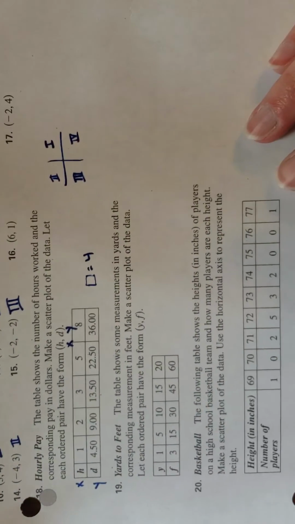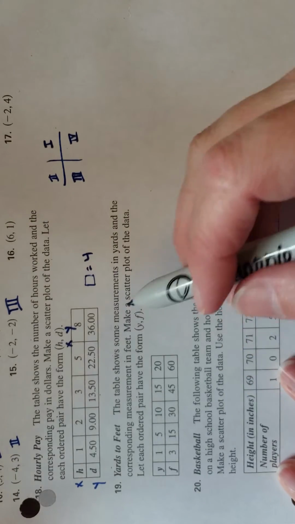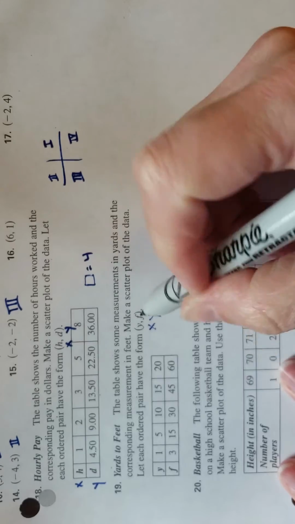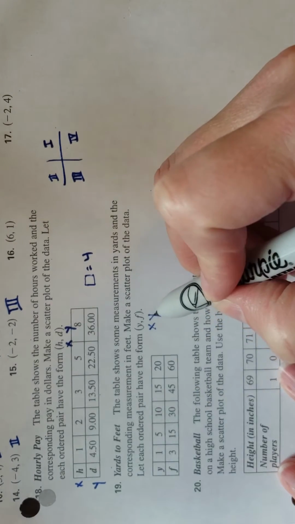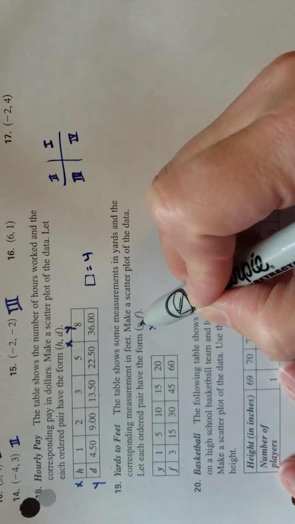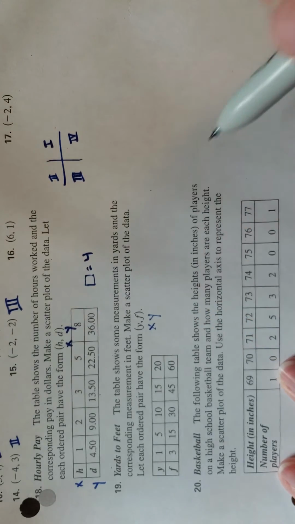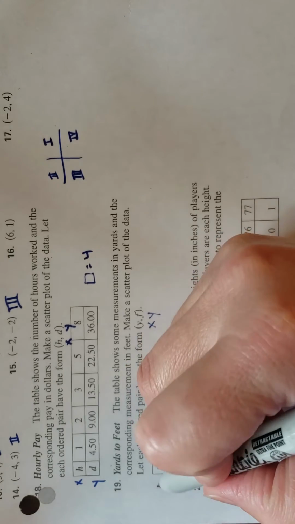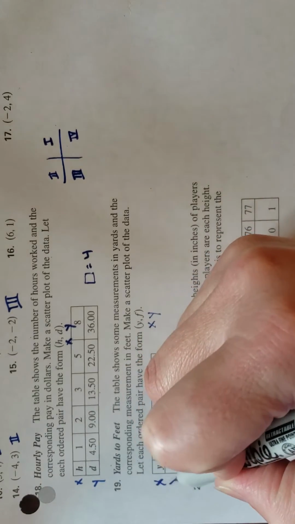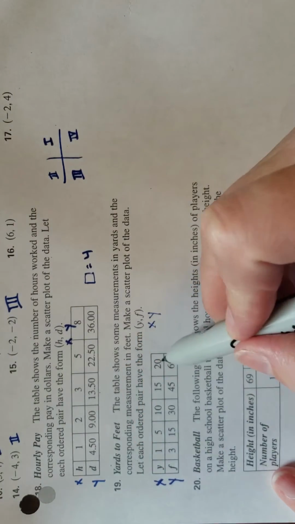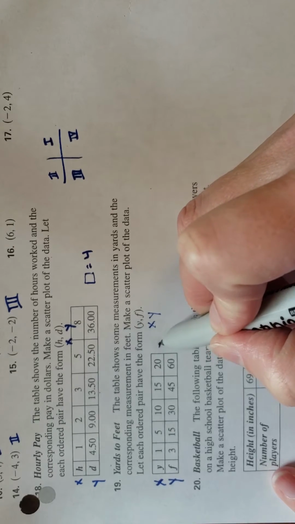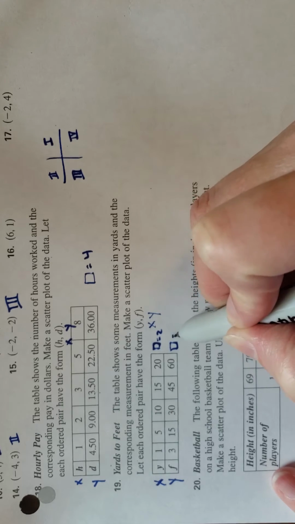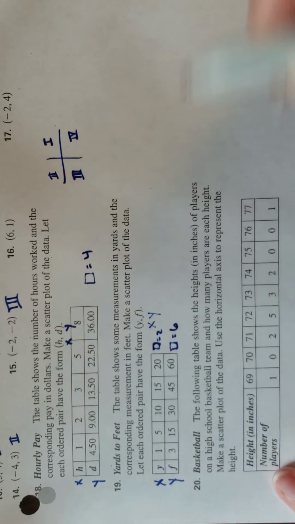For the next one, it's even more confusing because they do the ordered pair with Y and F, X and Y. They're talking about converting yards to feet, but this is confusing because they use the Y for yards in the X position of the coordinate, and so I just want to give you a little bit of a start on that one. Now this goes up to 20, so each of your boxes is going to have to be worth 2, and this goes up to 60, so each of those boxes are going to have to be worth 6.